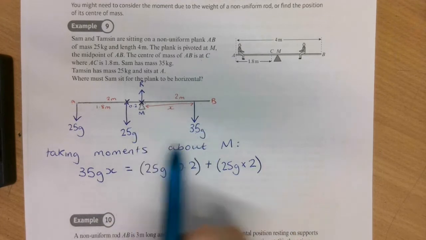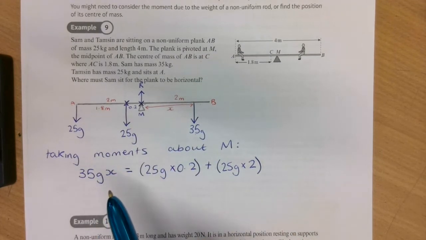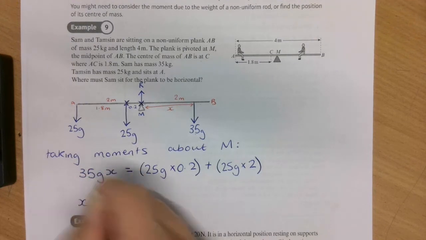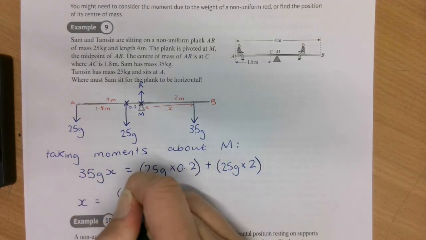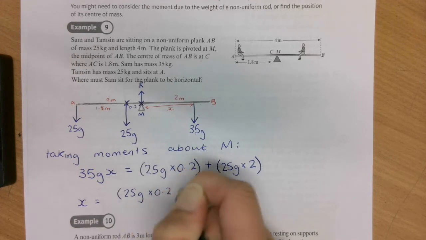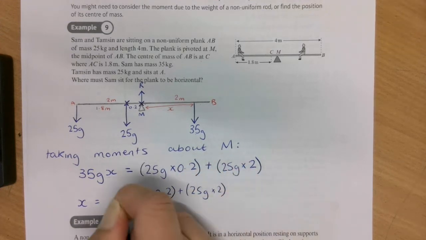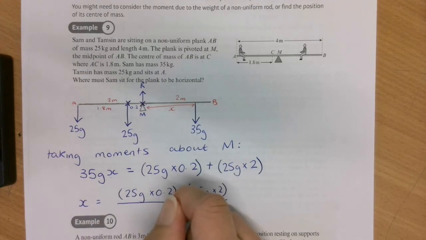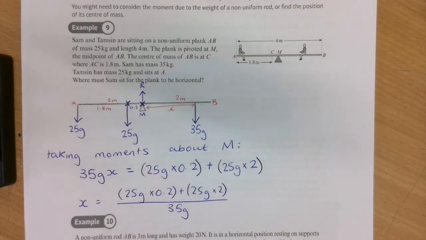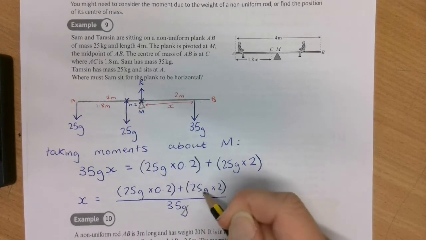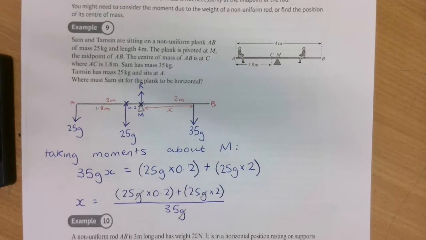So all I've said is clockwise moments equal to anti-clockwise moments. And I'm solving for x. So x is equal to all of that, 25g times 0.2 plus 25g times 2 divided by 35g. So if we can solve that, we'll solve for what x is going to be. We can probably cancel out all those g's to make things a bit less confusing.